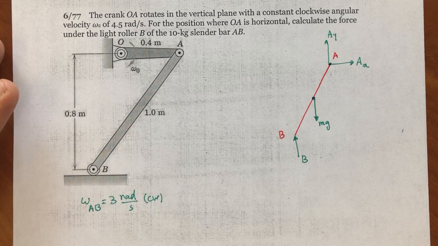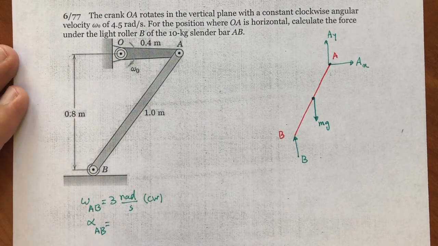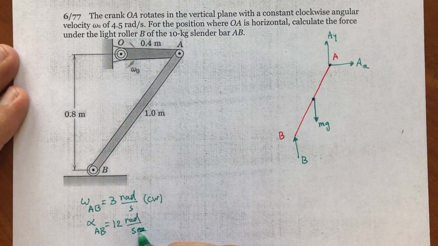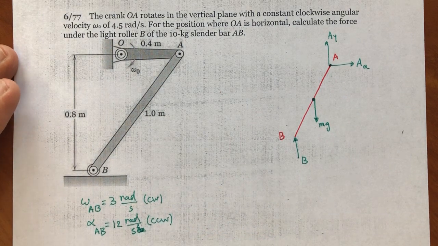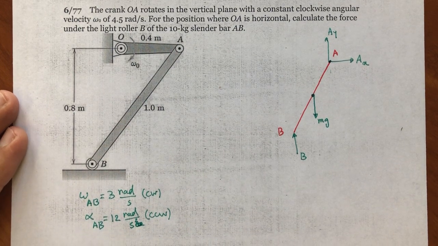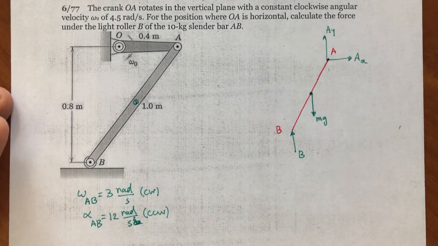And alpha of AB, if you do it right, is going to be 12 radians per second squared in the counterclockwise direction. So after finding omega and alpha, now we can find the acceleration of the centroid.